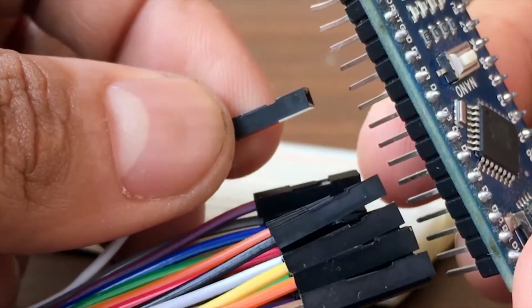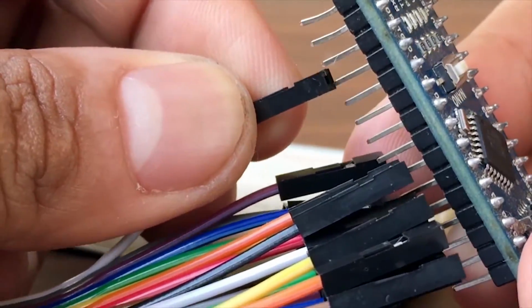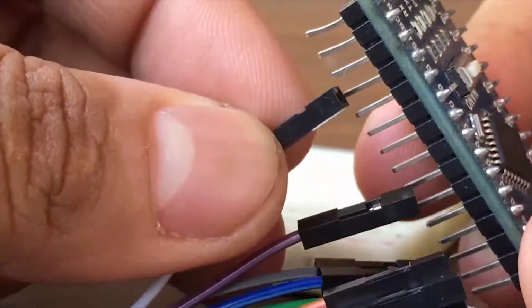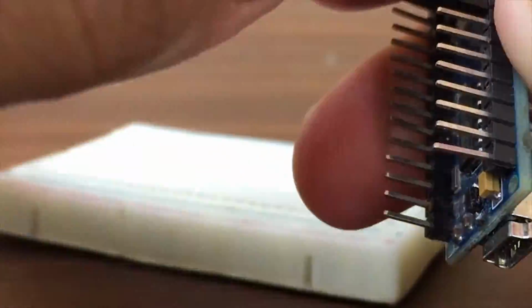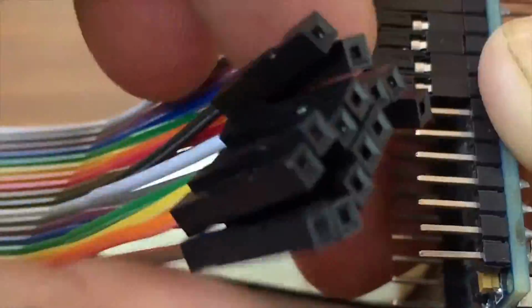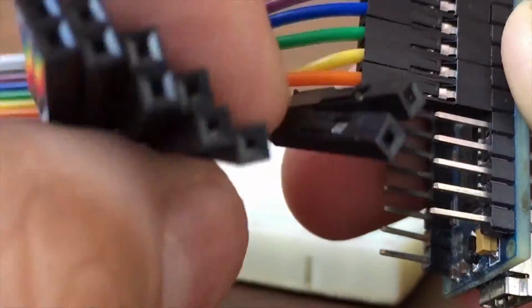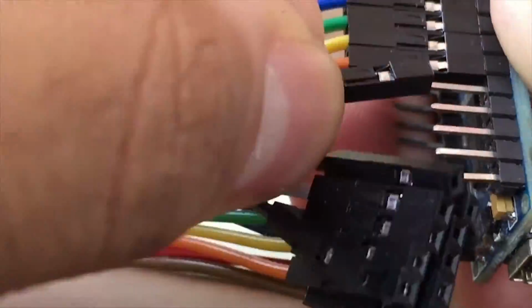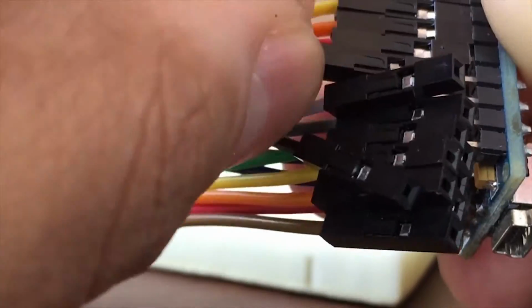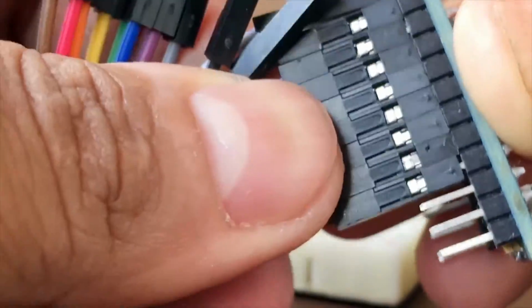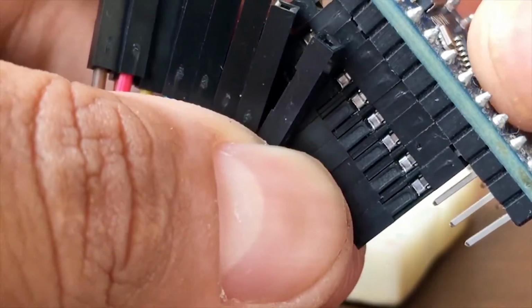So sorry, here's a G. All right, so my final line is D9.